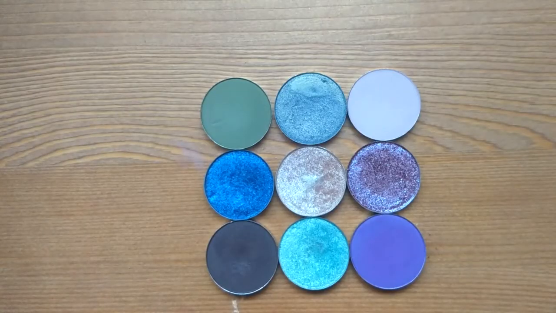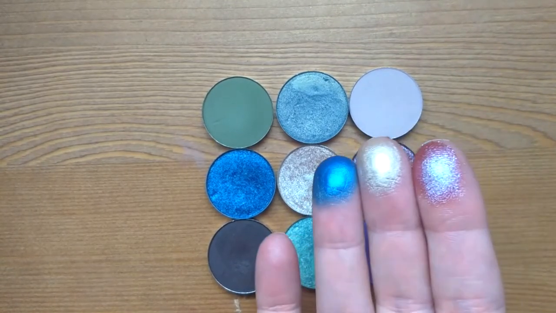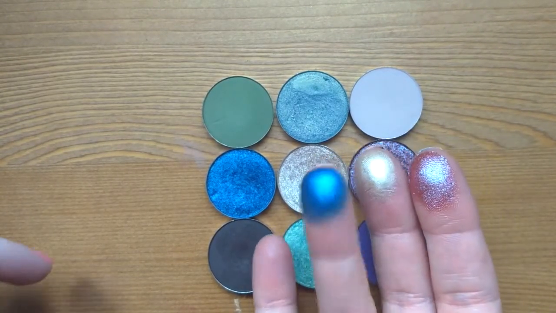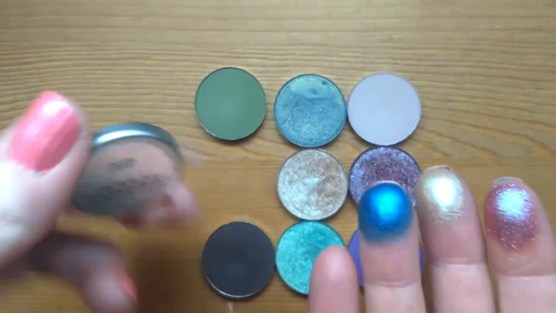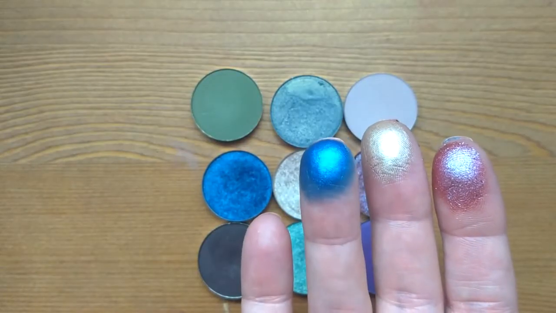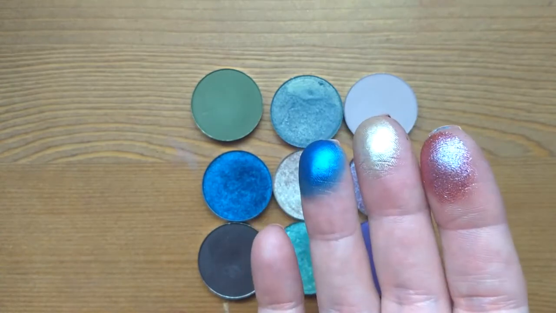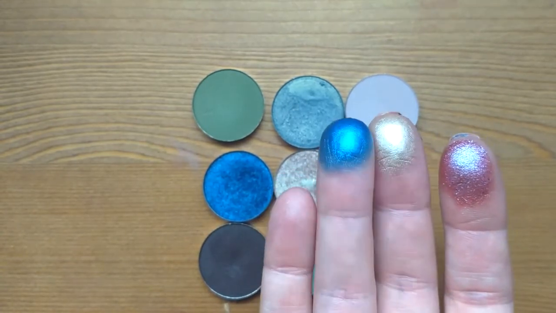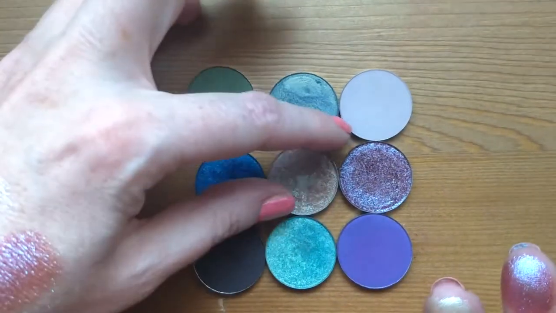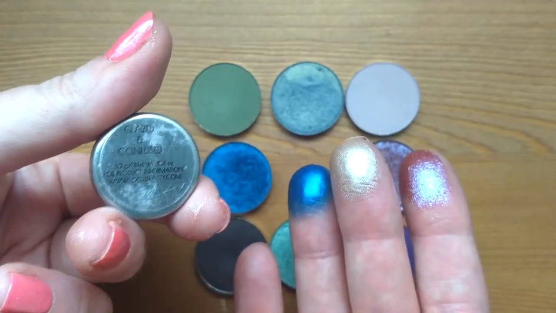So the next three shades were all pulled from one of my Looksy palettes, and here we have them here. So this first shade here is Deep, and it is a medium to dark toned blue, like a cobalt blue, and you can see there is a lighter turquoise shift there. The next shade is Glazed and Confused.